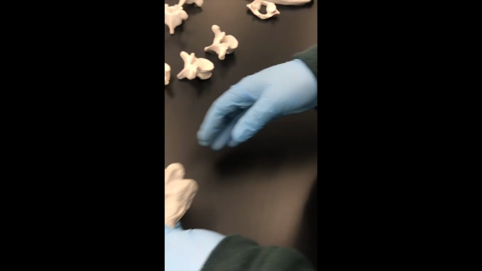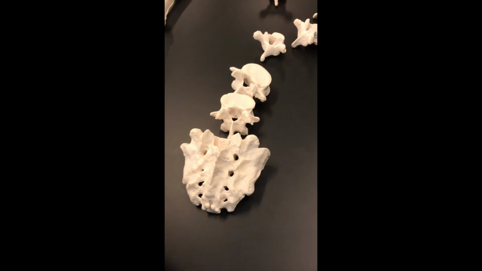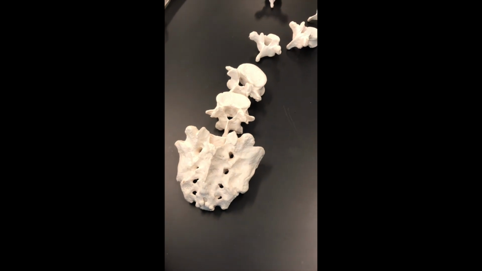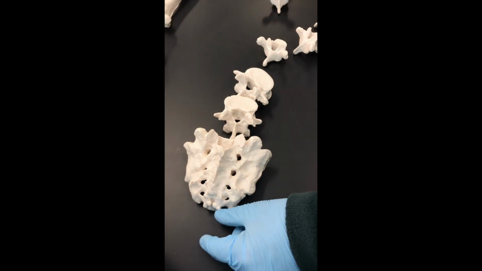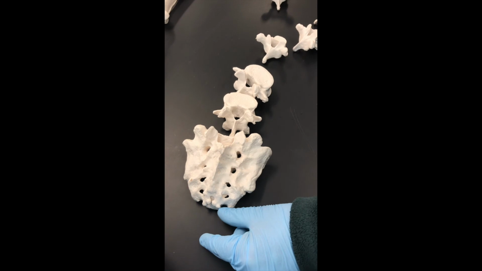There is also the tailbone. There are 3 to 4 tailbone vertebrae that are fused together. I don't have those for this one, but they attach down on the sacrum throughout here.